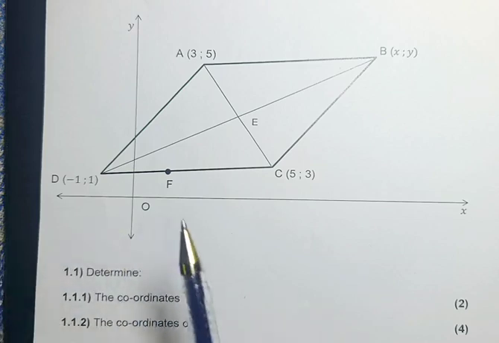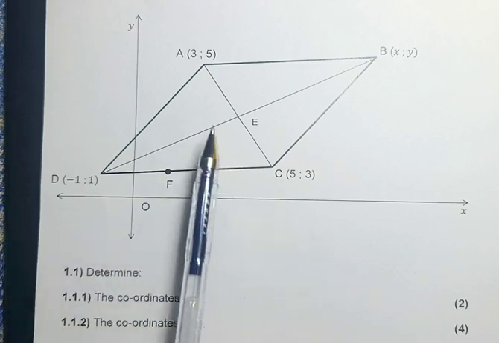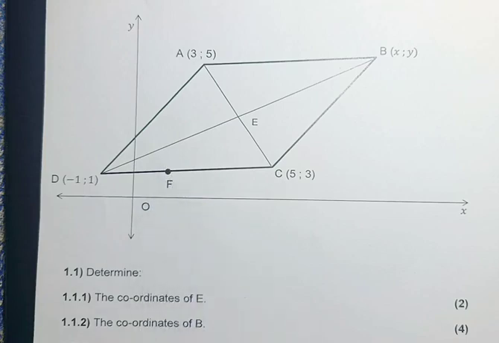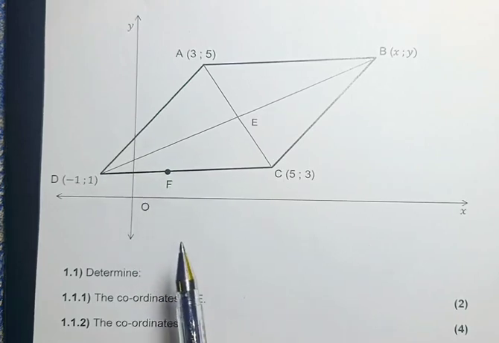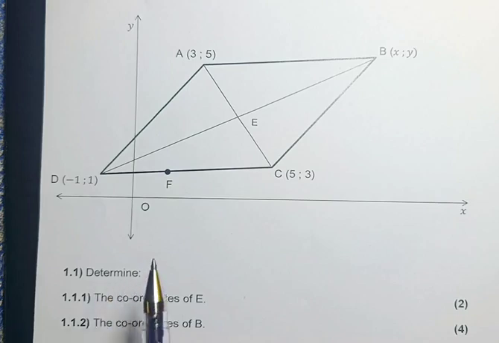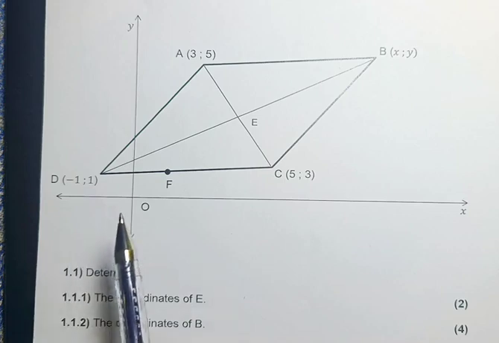But now, we can prove it also by the second method. We take the gradient between two adjacent sides, and then we multiply. If the answer comes equal to negative 1, then we say this is a rectangle. If the answer does not come equal to negative 1, then we say this is not a rectangle.